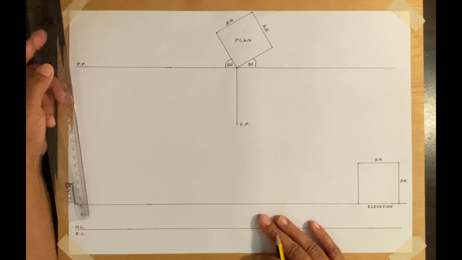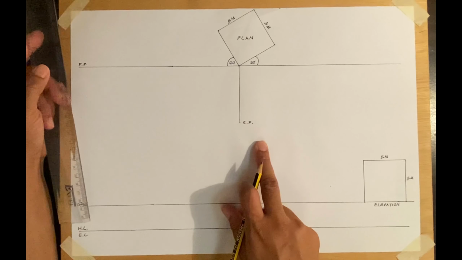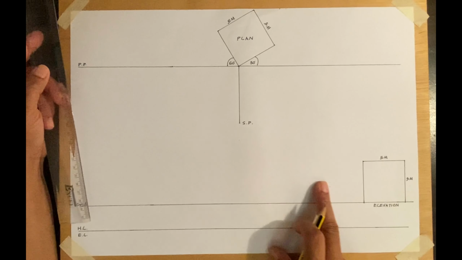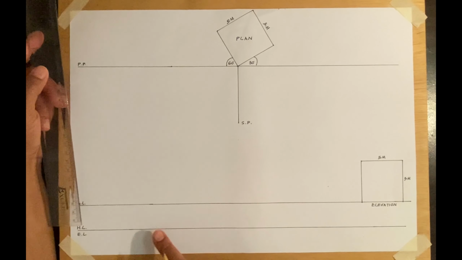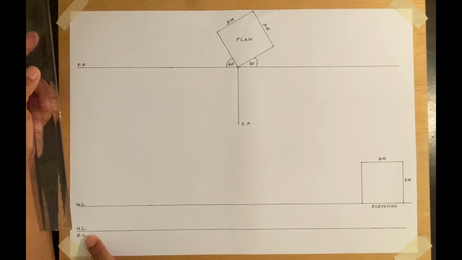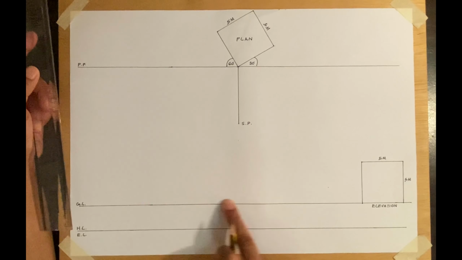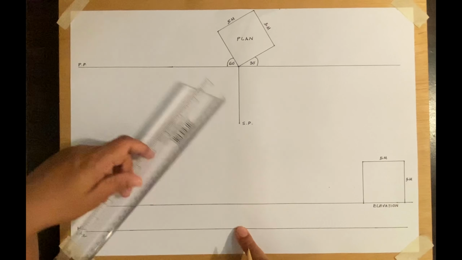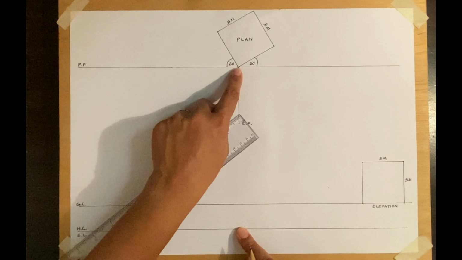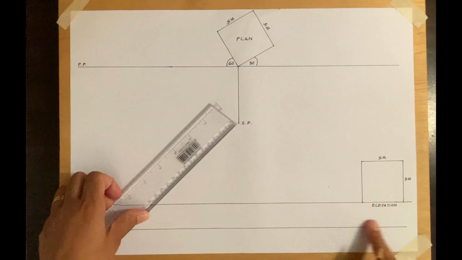Hello everyone. Today we are going to see how to draw the two-point perspective for the simple cube when the horizon line or the eye level is below the ground line. So this is my ground line, this is my horizon line or the eye level, and you can see the picture plane is touching the plan. So I have drawn the plan. So this is my elevation.